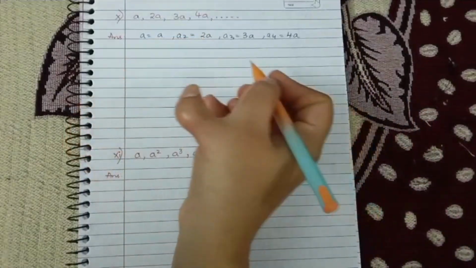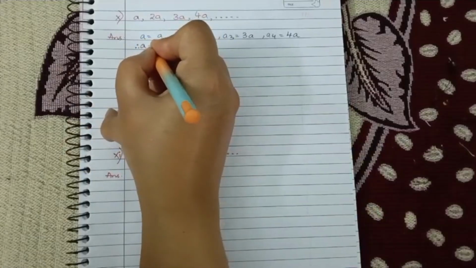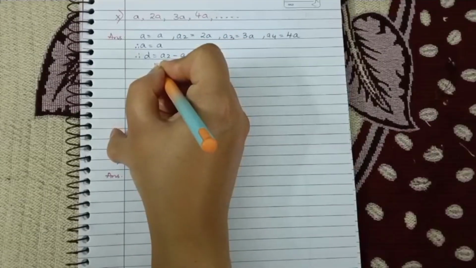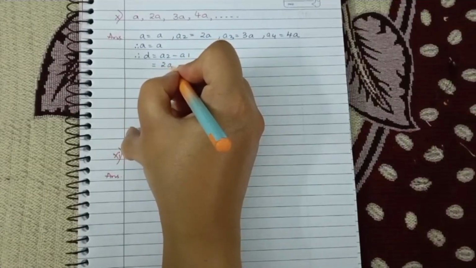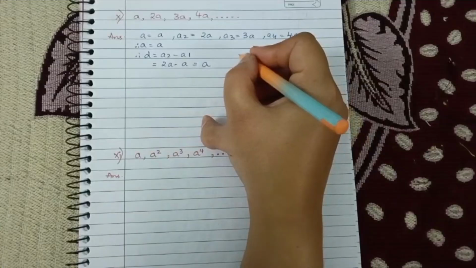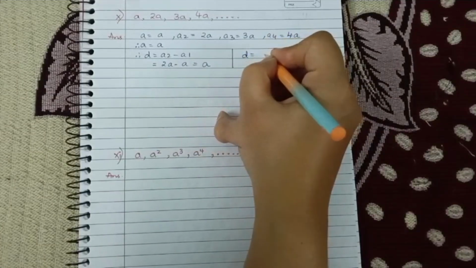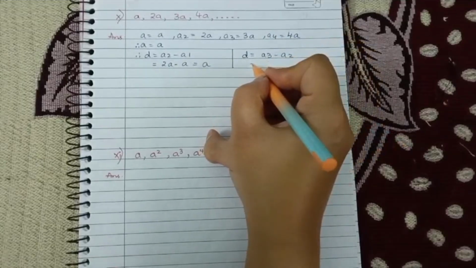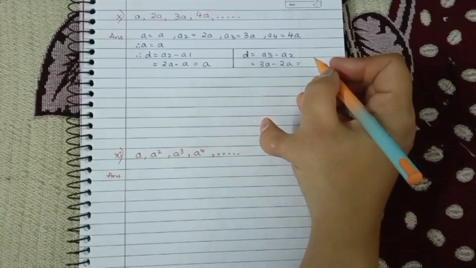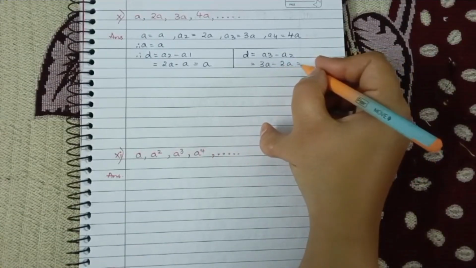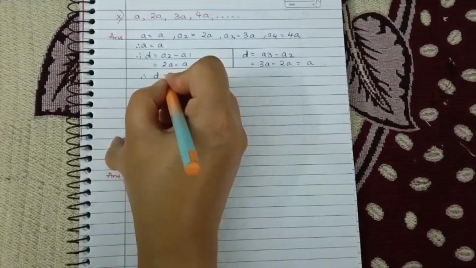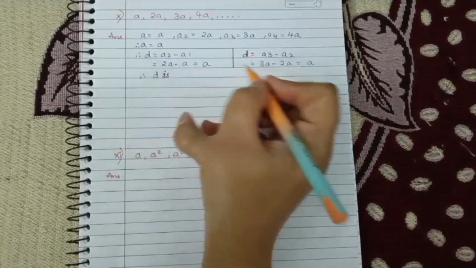Therefore, A value is A, D value is A2 minus A1, that is 2A minus A, answer is A. Again, D is equal to A3 minus A2, 3A minus 2A, that 3 minus 2 is 1 and A, obviously A. Now here, therefore the difference is same.